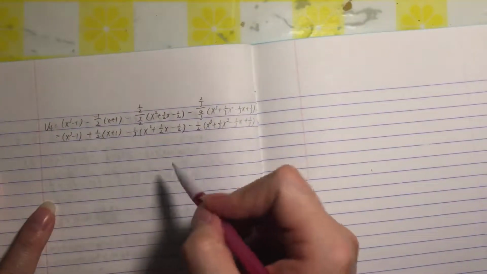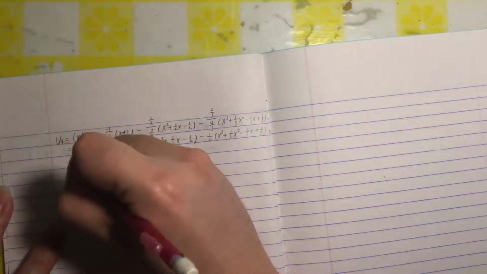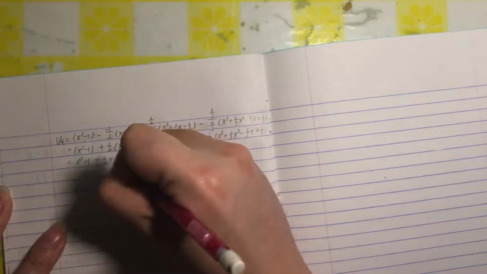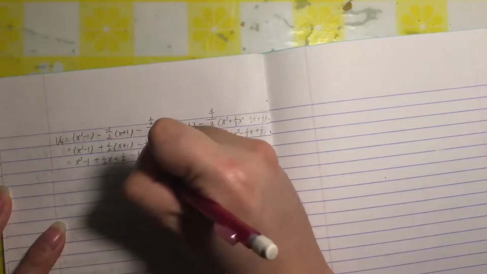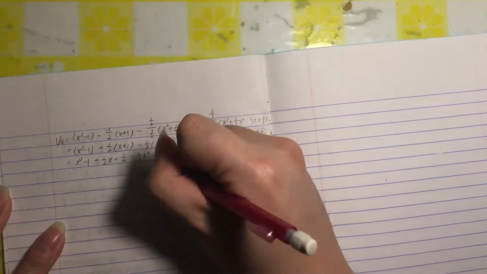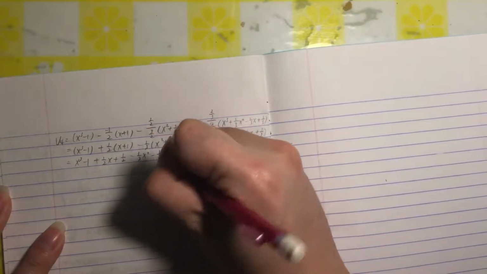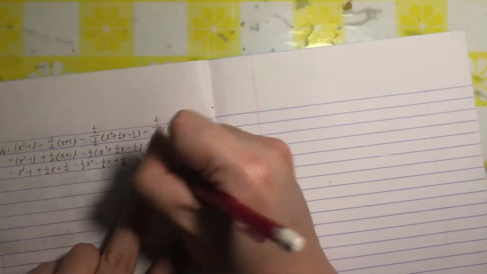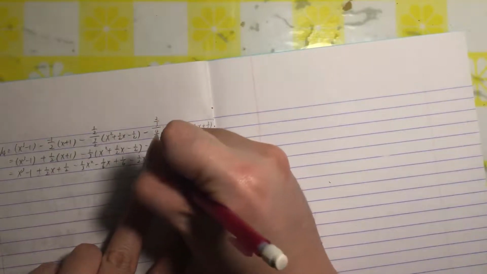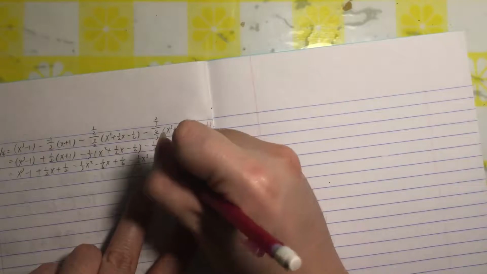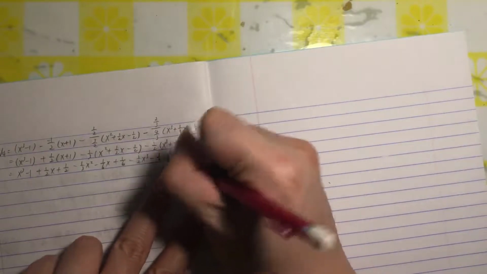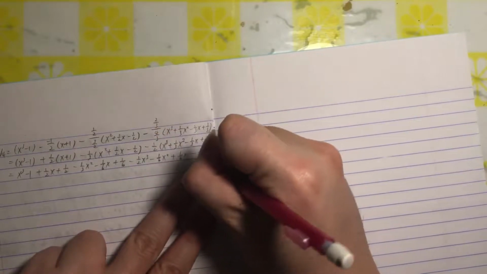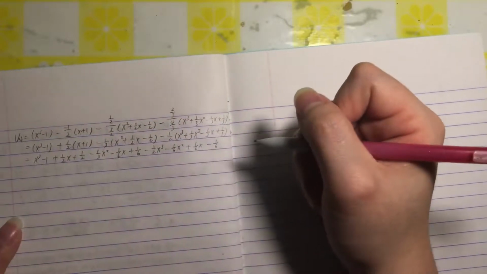Next, distribute and combine like terms. We get s cubed minus 1 plus half of x plus half, minus 1/3 of s squared minus 1/6 of x plus 1/6, minus half of s cubed, minus 1/6 of s squared, plus 1/6 of x minus 1/6. Then combine like terms.